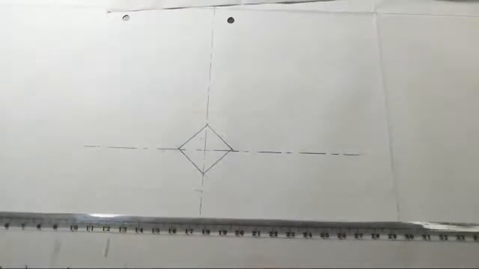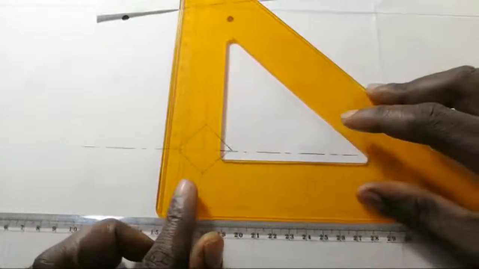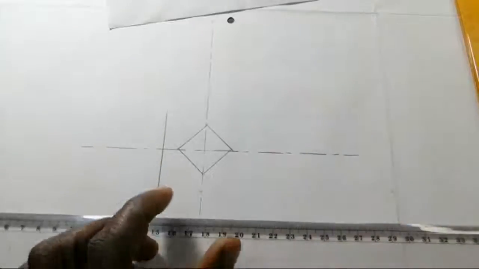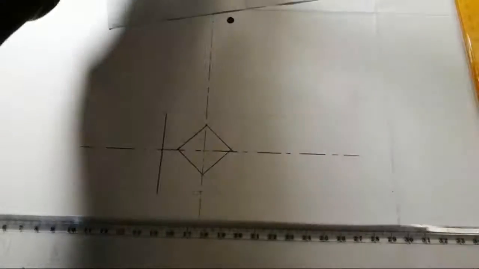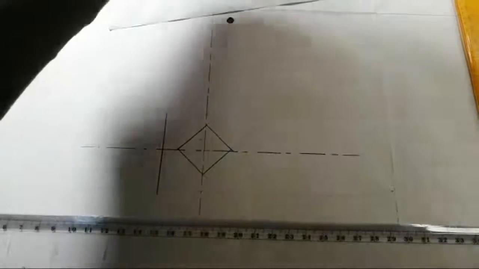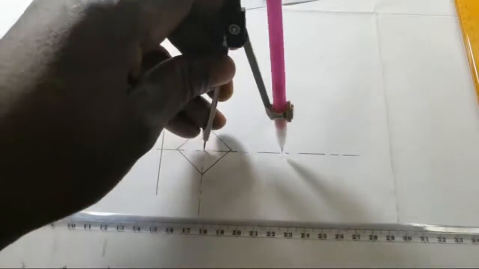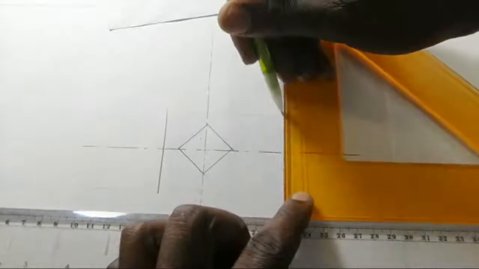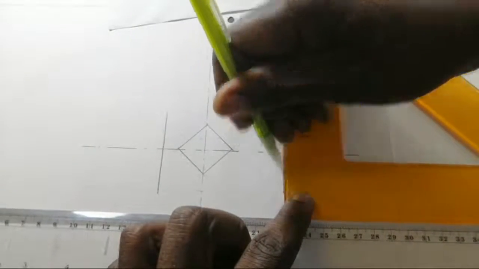So I strike an arc here, so I can now draw dark here. Here you go. Strike an arc here. Draw dark here again.